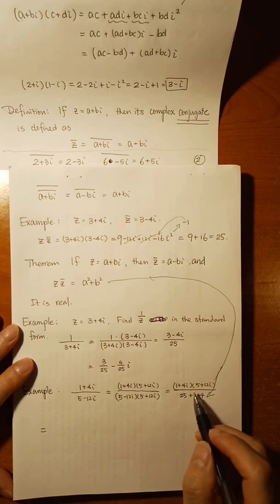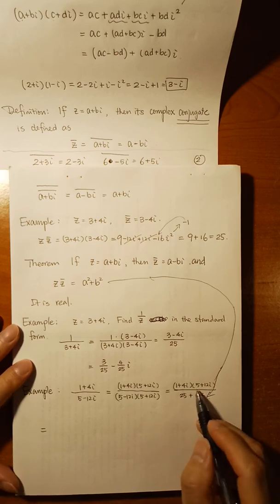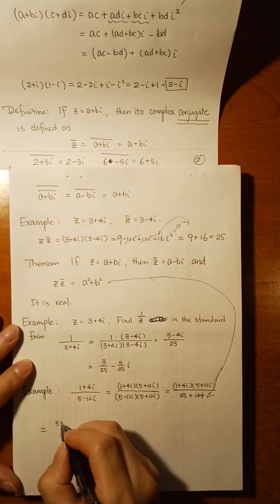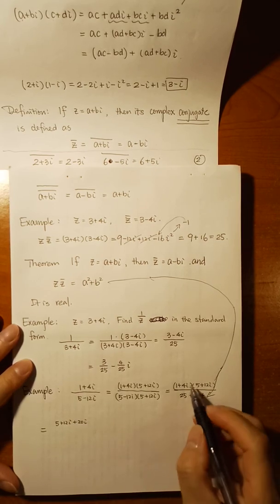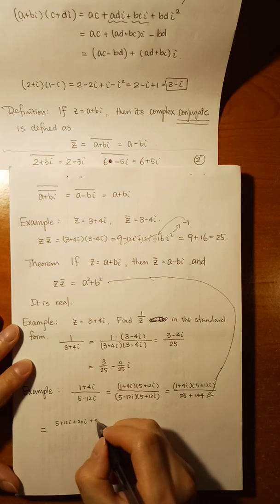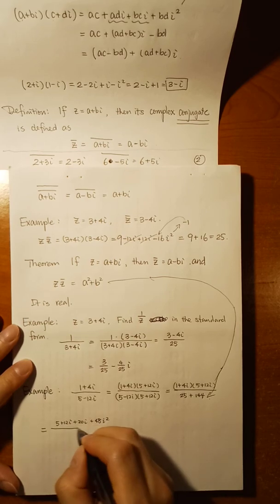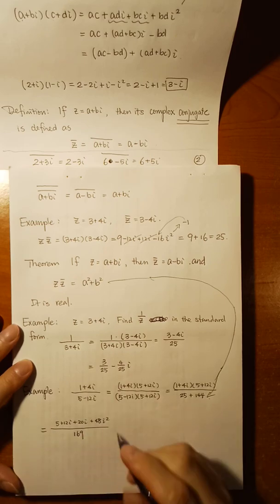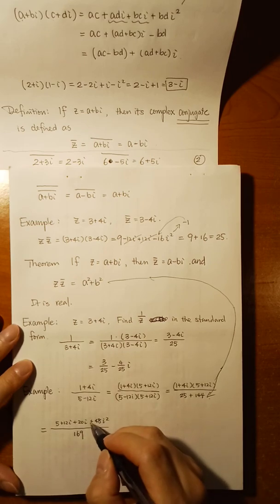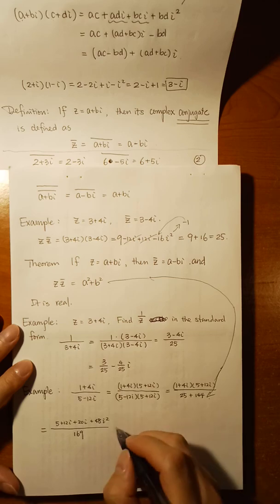And then for the numerator, it's a product of two complex numbers. So it's 1 times 5, 1 times 12i, 4i times 5, 4i times 12i. The denominator is 169. And if you practice a lot, you will directly write i squared as negative 1 and change it to be the minus.